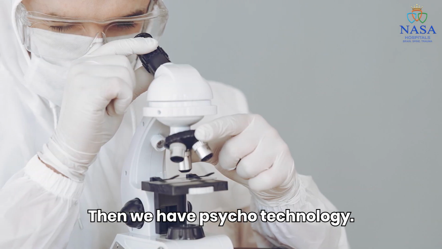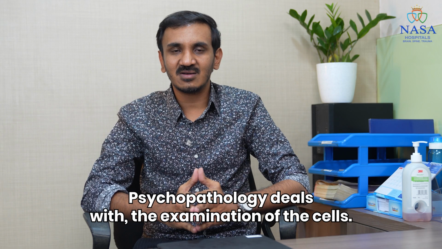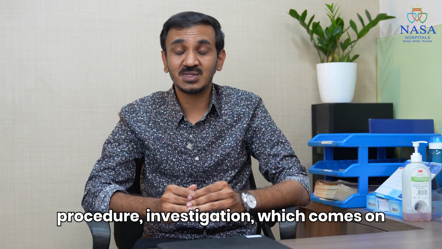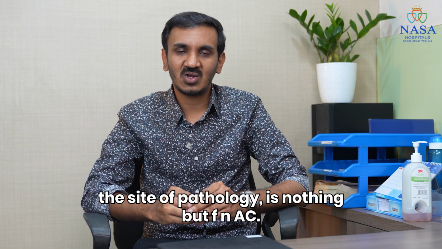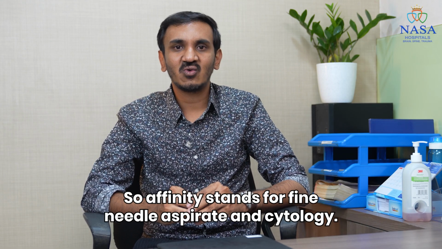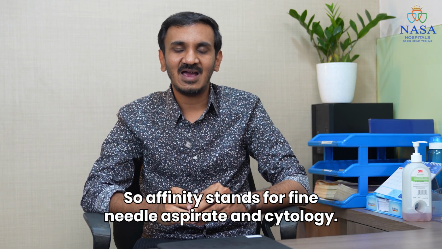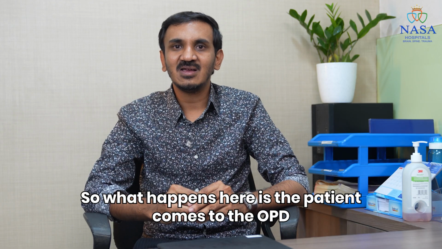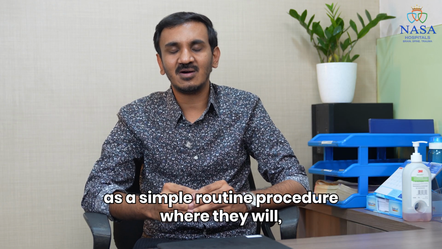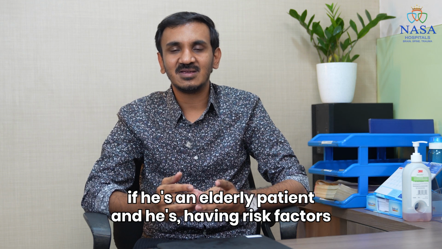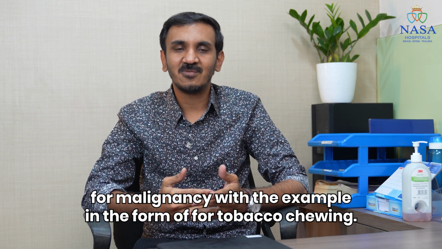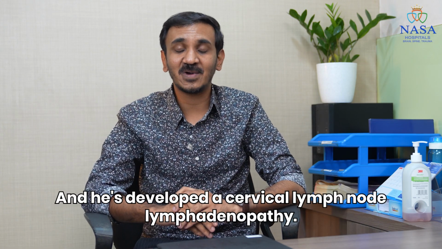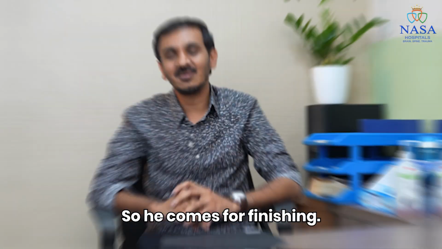Then we have cytopathology. Cytopathology deals with the examination of the cells. The most common investigation which comes under cytopathology is FNAC. So FNAC stands for fine needle aspiration cytology. What happens here is the patient comes to the OPD as a simple routine procedure, for example an elderly patient having risk factors for malignancy in the form of tobacco chewing, and he has developed a cervical lymph node enlargement, lymphadenopathy. So he comes for FNAC.